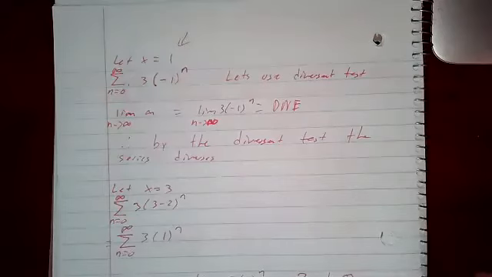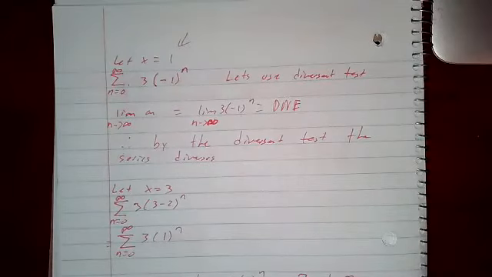It could be anything. Luckily on this one, the divergence test finished it off really quick, but we could have used something else like a geometric or whatever you want to do. In this case, it's better to use a geometric, right?